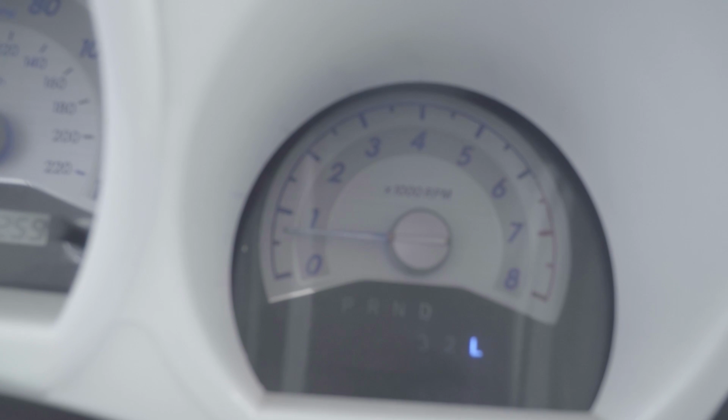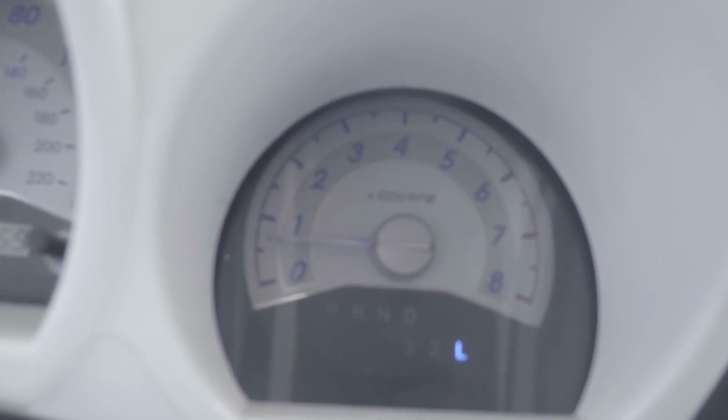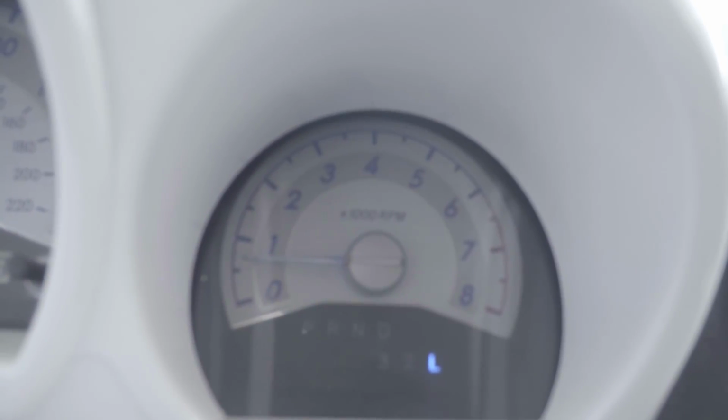So let's get started. We're at a stop right now and I'm going to touch real quick on the RPMs. The RPMs that I usually like to shift in is between 4,000 to 4,500 RPMs, and that's the range that I like to stick within.